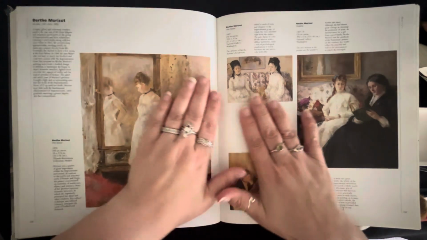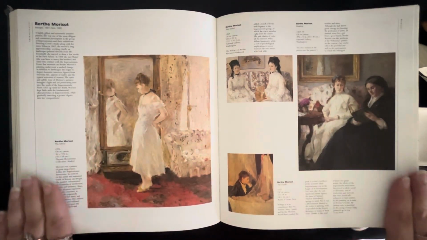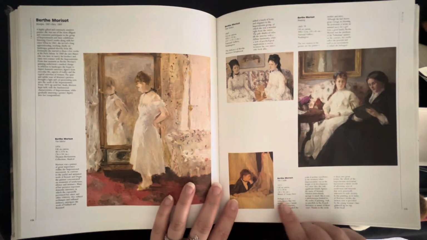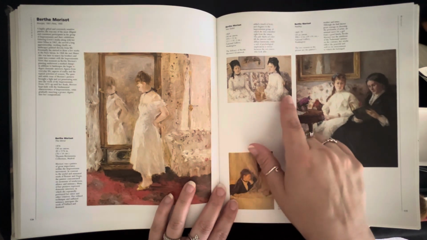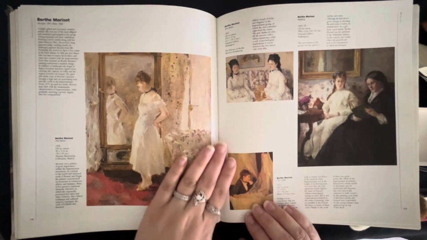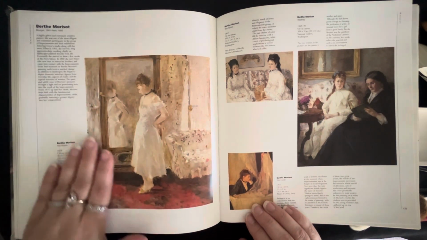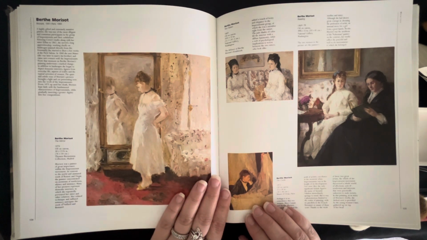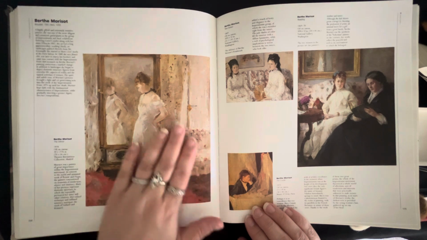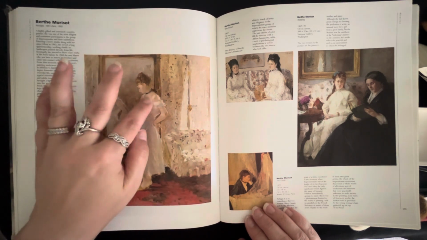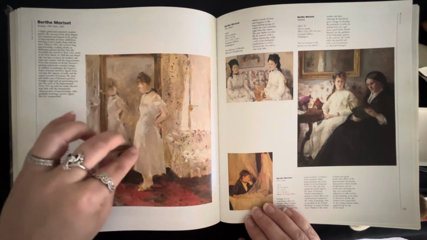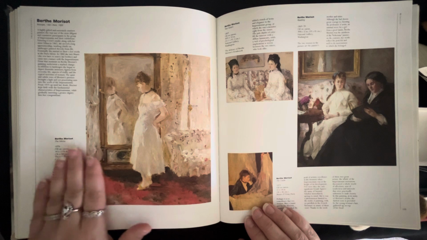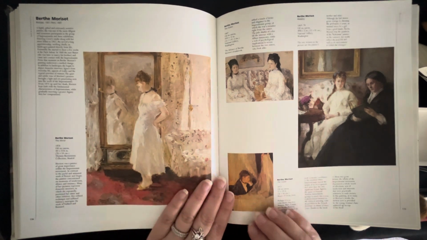Here's Berthe Morisot. The Cradle. Reading. Two Sisters. And here is the mirror. It's lovely. I love the fabric around her neck. It's a very beautiful picture.